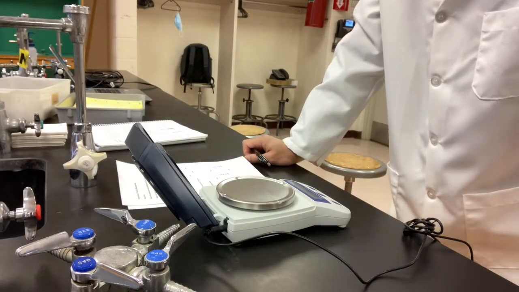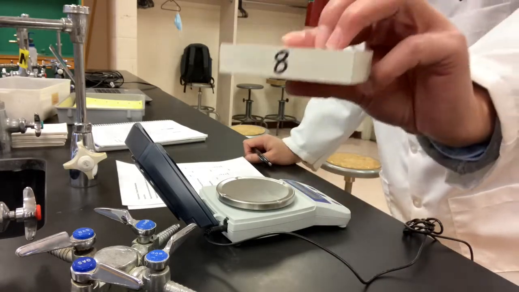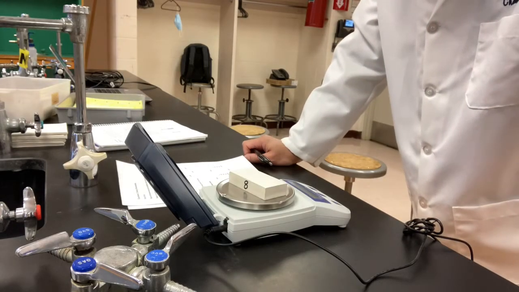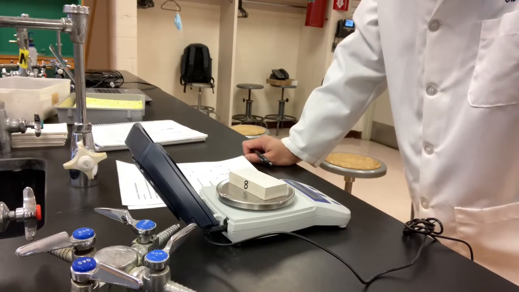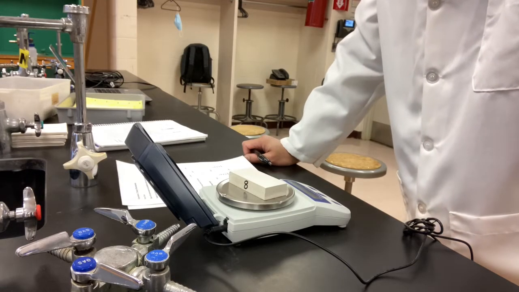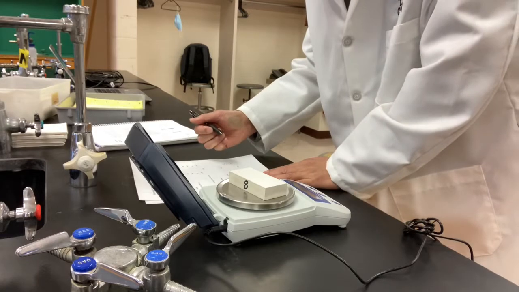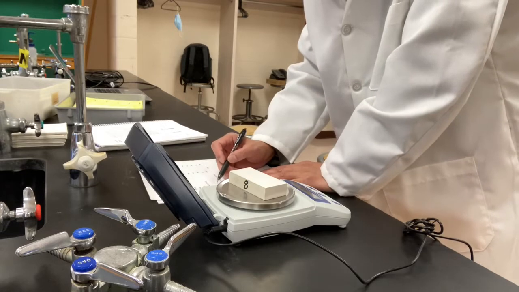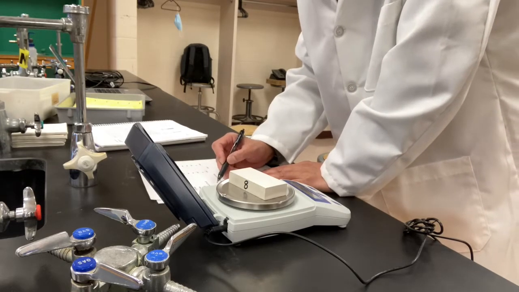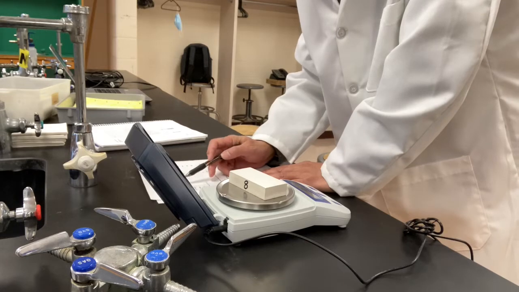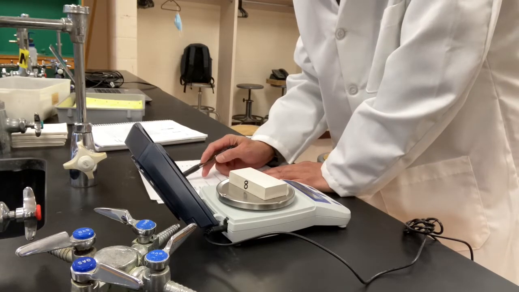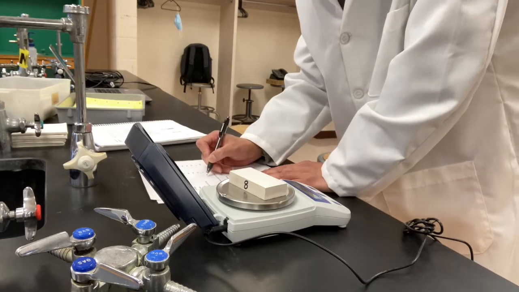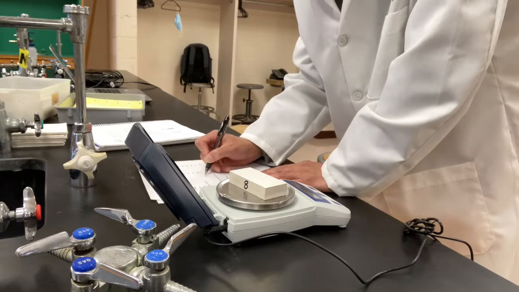Tare the balance, zero it, put our number 8 sample on. 38.23 grams. Record the mass, 38.23. Under first section, density of a regular shaped object, line number 3, mass. Trial number 1, 38.23.